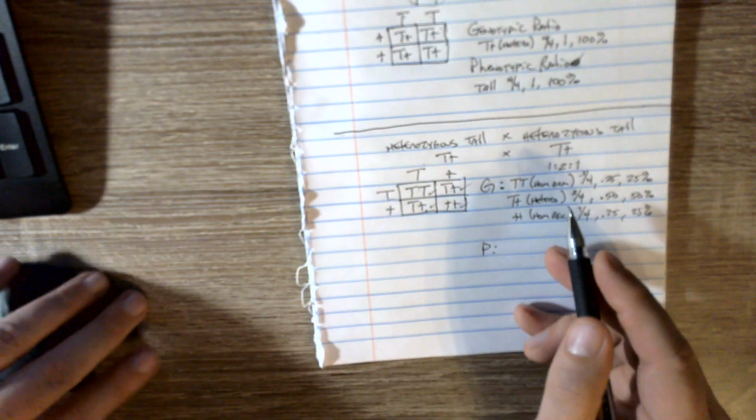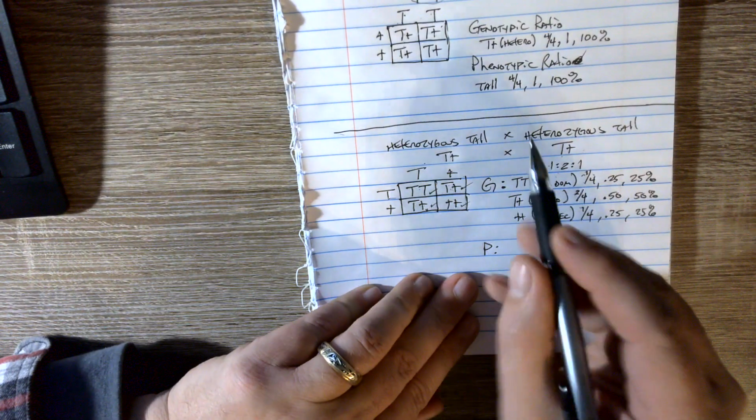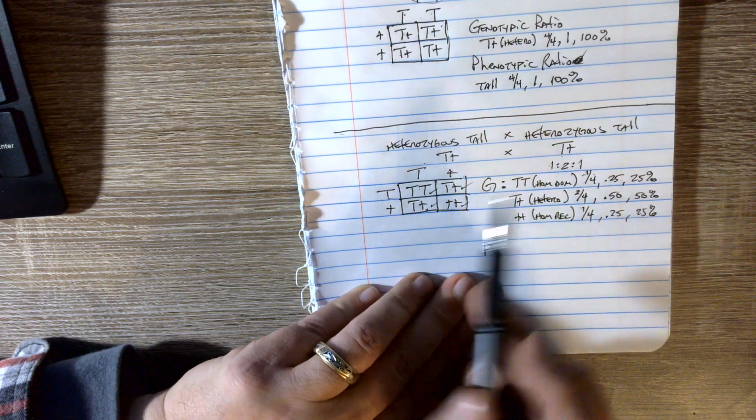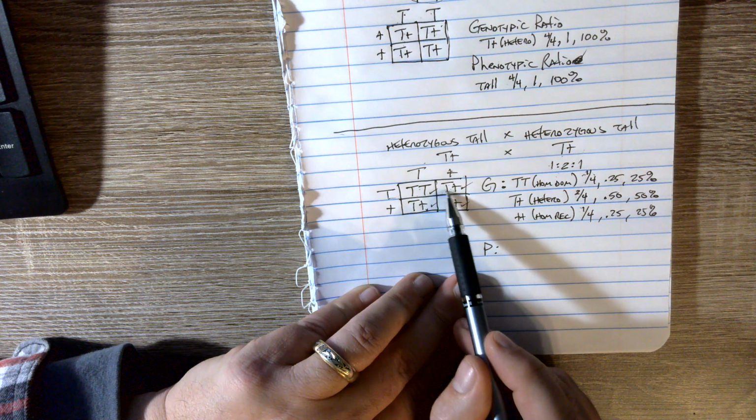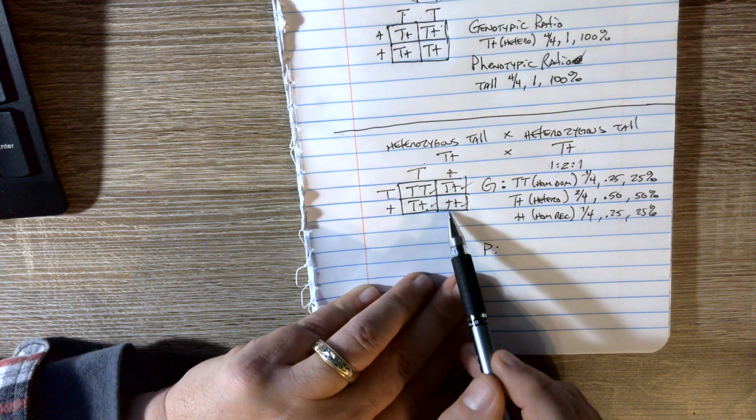Now we're going to do phenotype. And keep in mind, we are just thinking of, is it tall or is it short? So 2 big T's got to be tall. One of each, we're only going to see the tall. And we're only going to see the tall, and then we got a short.